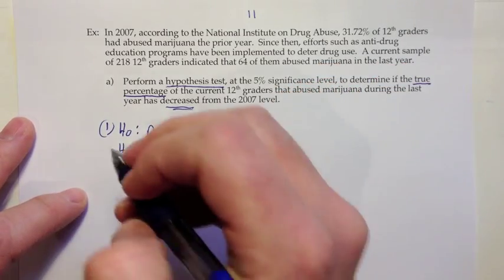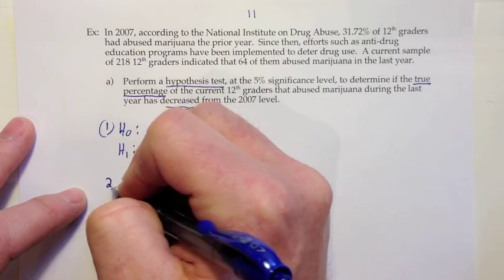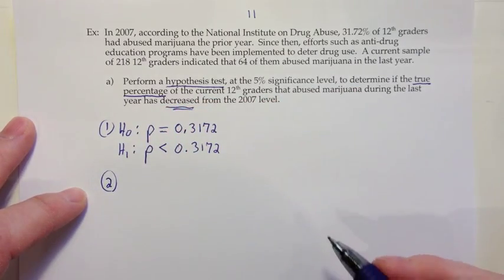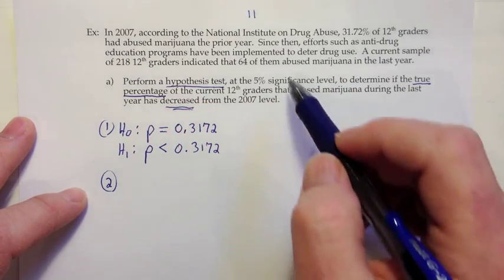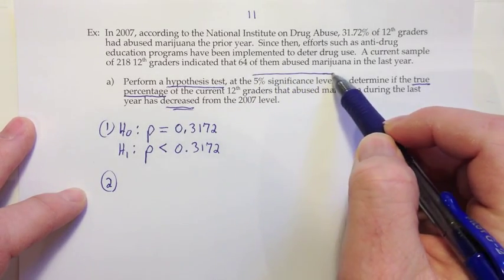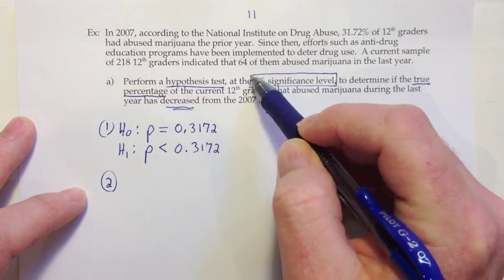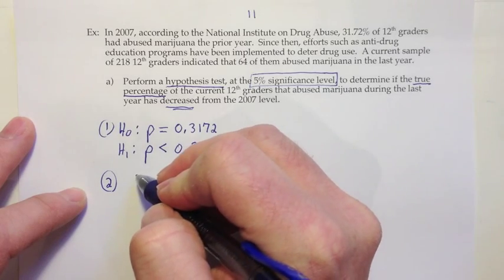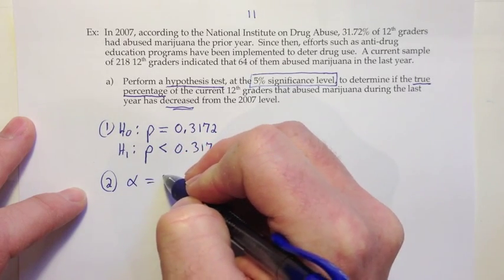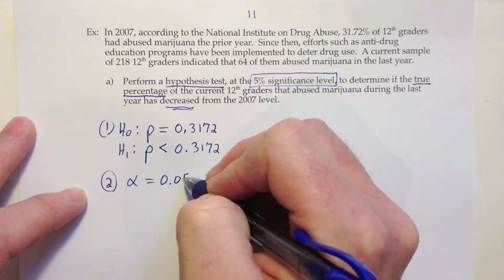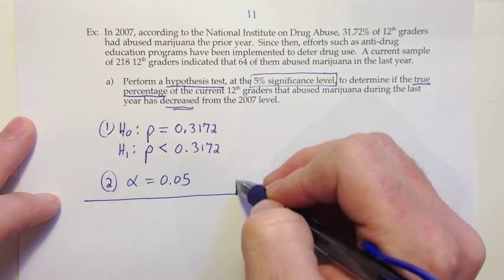So that's step 1, and then step 2 would be to set our significance level, and that's always an easy step. We just need to find that in the problem, and right here they say they want us to do this one at the standard 5% significance level. So I'm going to write down that alpha equals 0.05, and then I'll go ahead and fence that off.